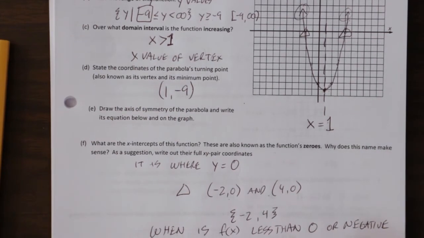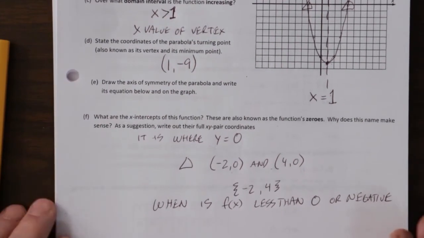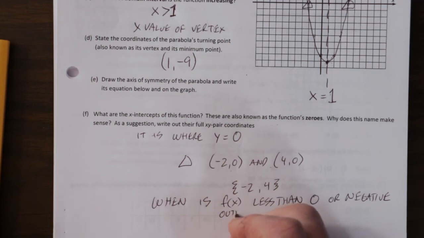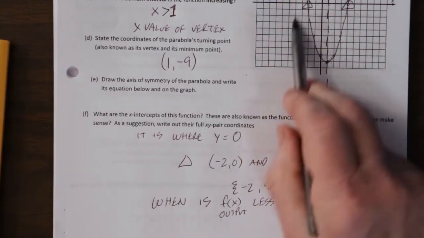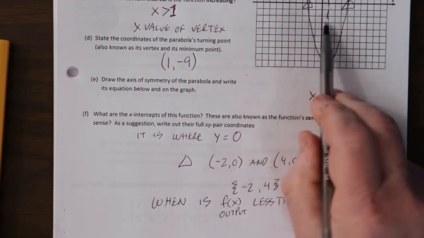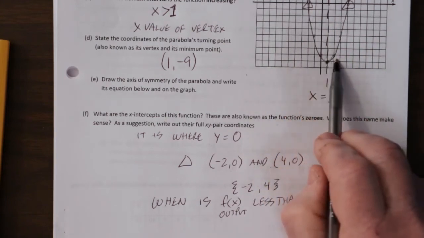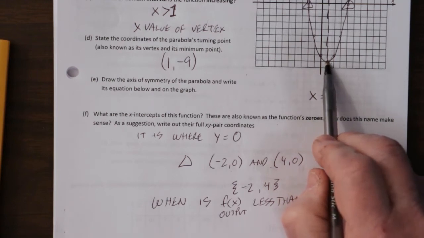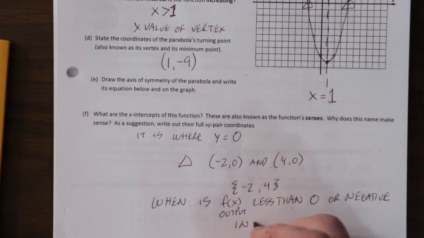Okay, so what is that question asking? We want to know, when is the function, the output, less than 0 or negative? So we're looking at down here. We want to find the range of these values when it's going to be less than 0. So we're going to be stating this in terms of x.